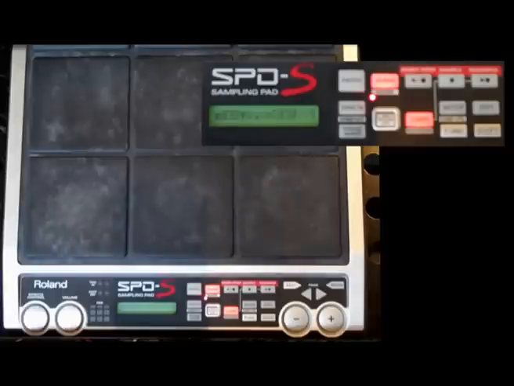So to recap, the SPD-S is only actually using the underlying samples to record its performance. It's not actually applying any of the effects that were applied to those samples. We'll be covering how you apply effects to samples in a different video.